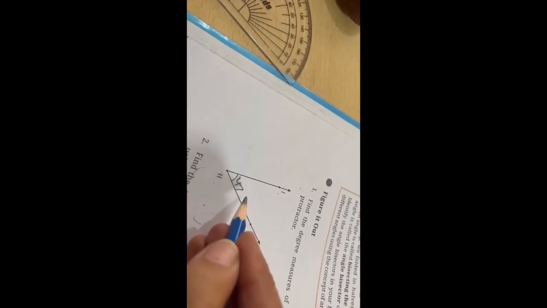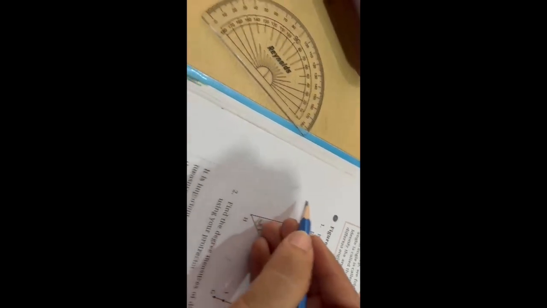So how are you marking it? You will write this angle is 47 degrees. So you can write the angle IHJ is equal to 47 degrees, or you can say JHI, both are the same, is equal to 47 degrees. So this is the first one.